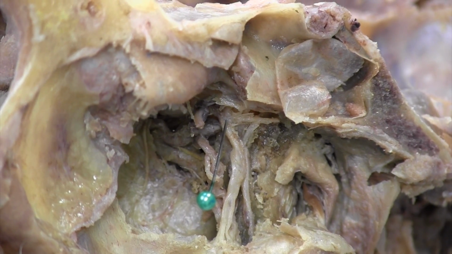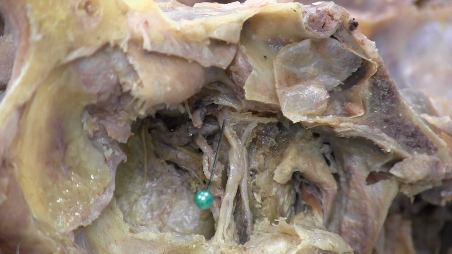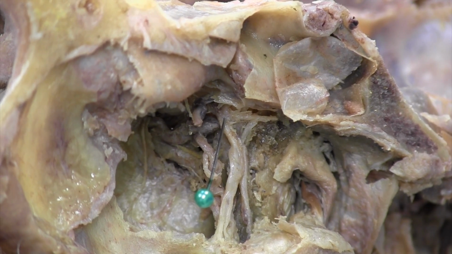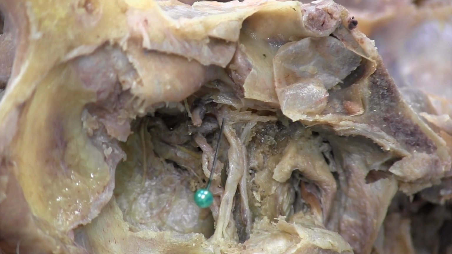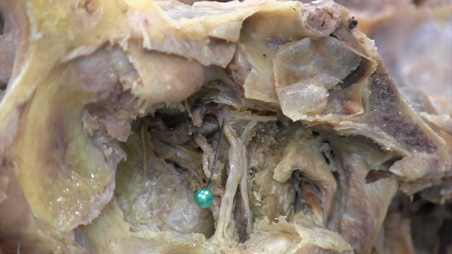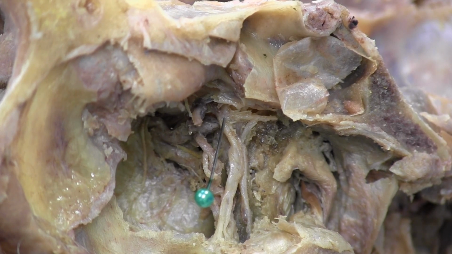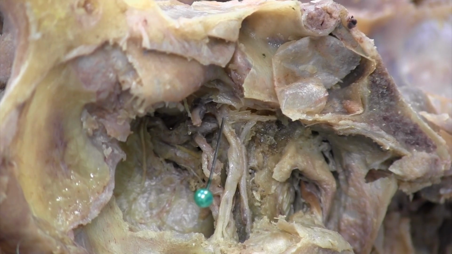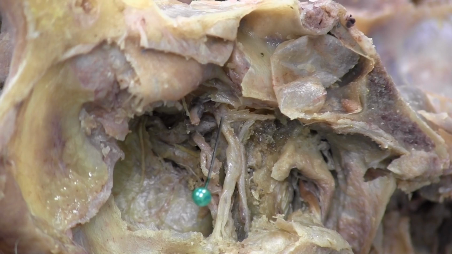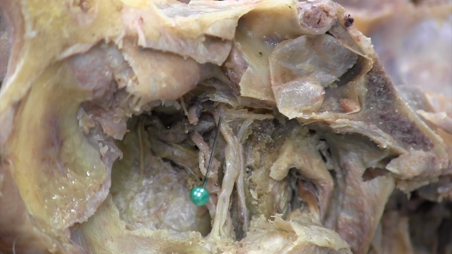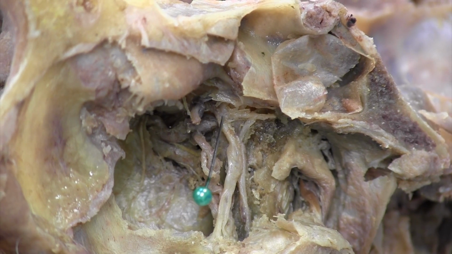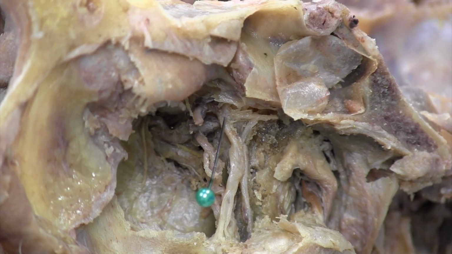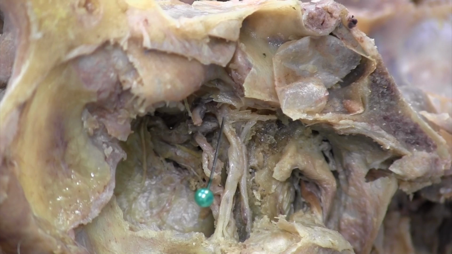So for instance, if I pinned the pterygopalatine ganglion right here, like you see, and asked what cell bodies lie here, you would want to say postganglionic parasympathetic cell bodies. So this is how we get parasympathetics, specifically GVE fibers, to such things like the lacrimal gland.